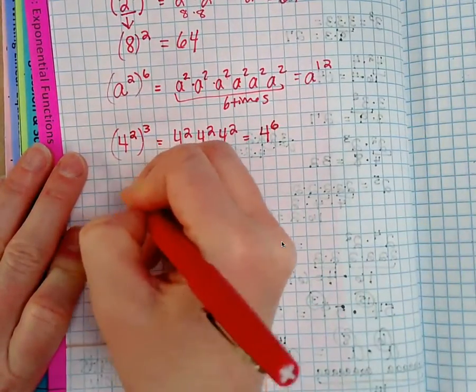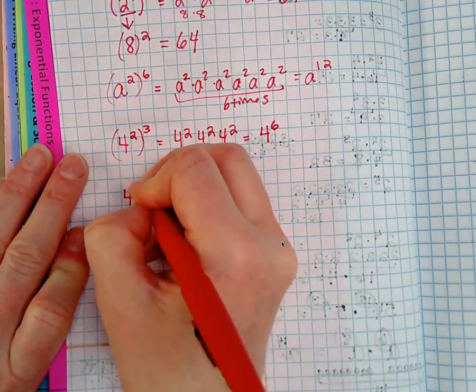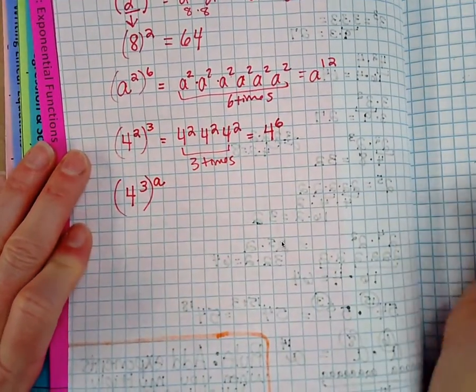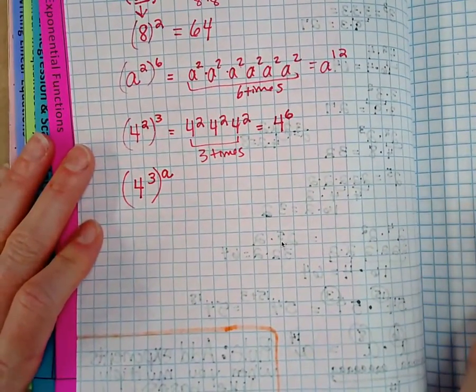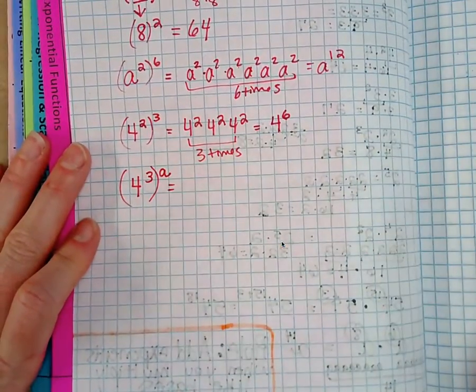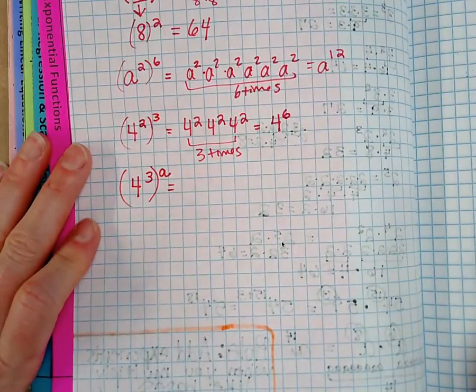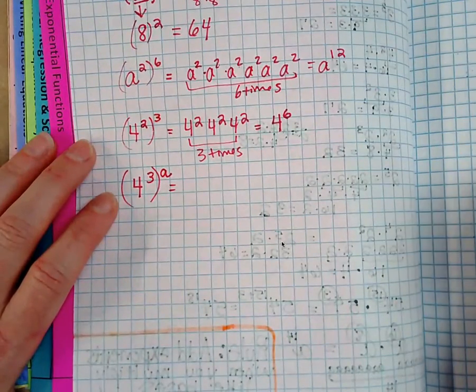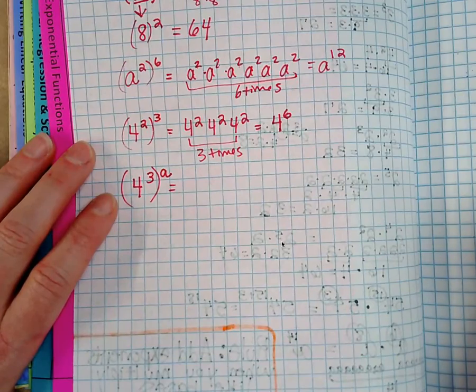Okay, what about 4 to the 3rd raised to the A power? That's weird, right? What is this going to mean for us? We don't know what A is. A could be anything.